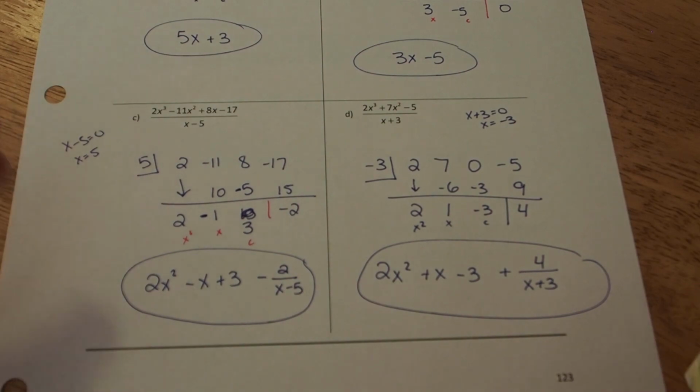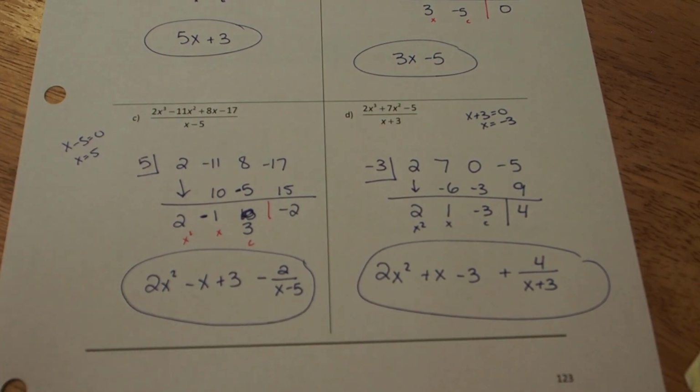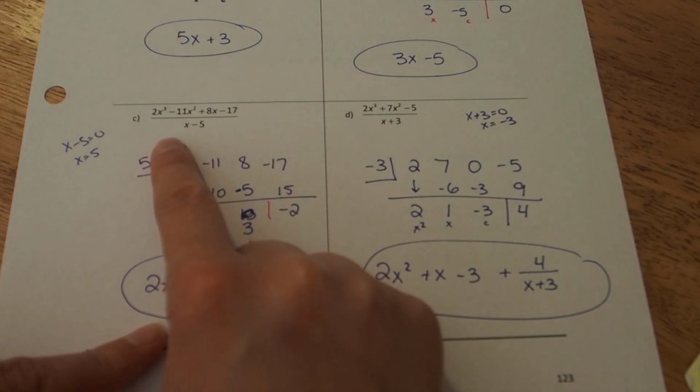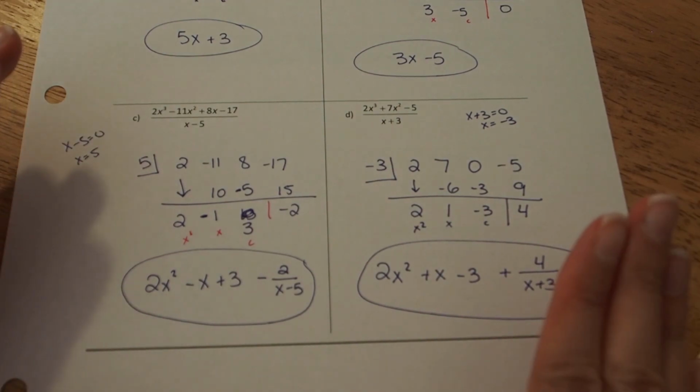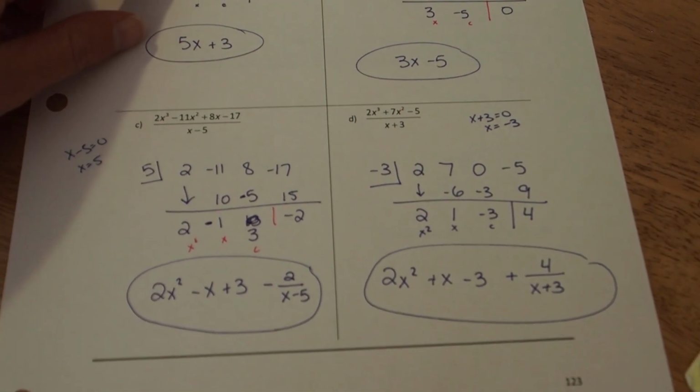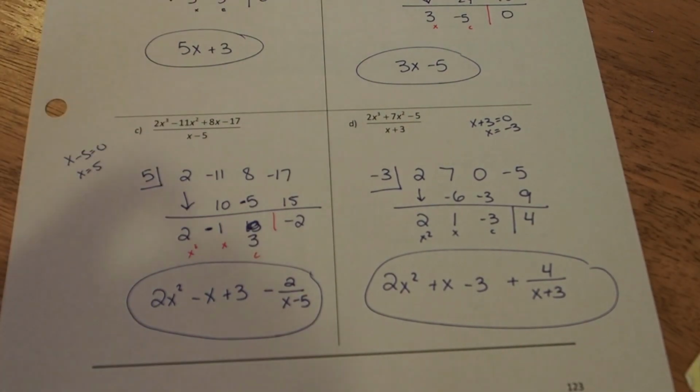If you can't remember how to do synthetic division, keep in mind that you can always do long division, but you can only do synthetic if the denominator is linear and has coefficient 1, like these problems do. So, special case, synthetic division works only in a situation where the denominator is both linear and has coefficient 1. But long division does work for all of these.